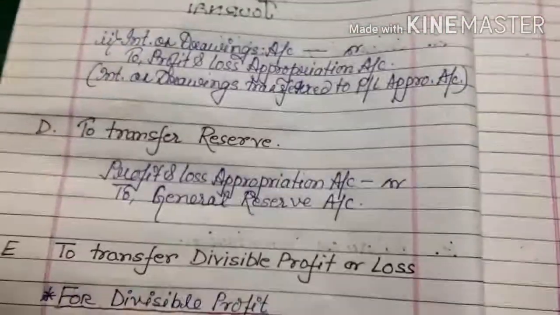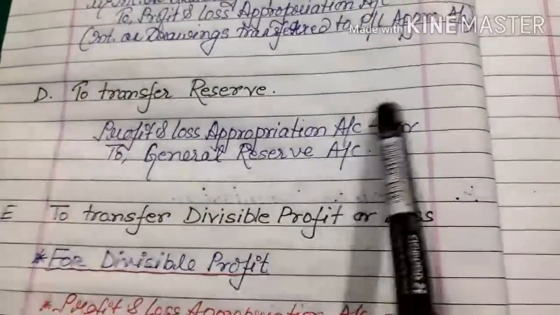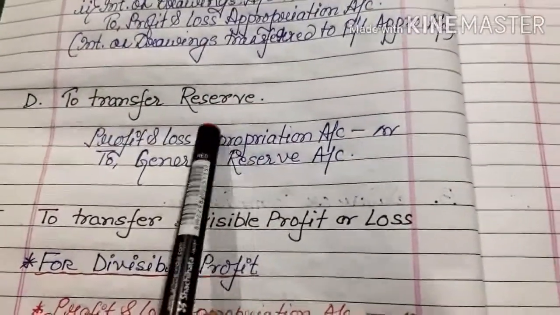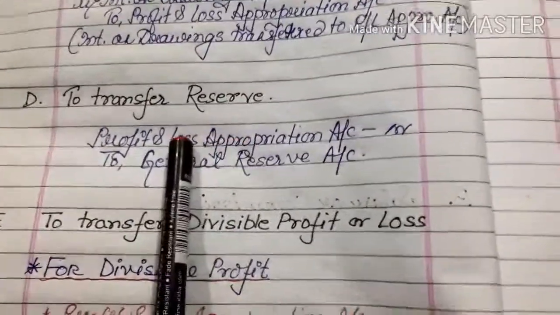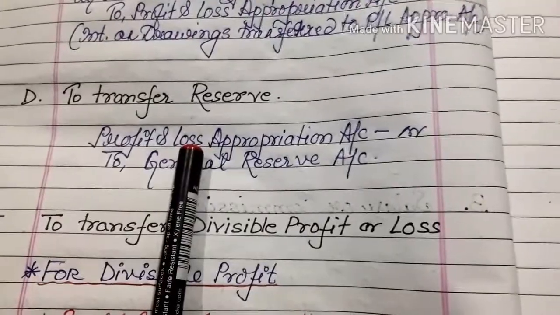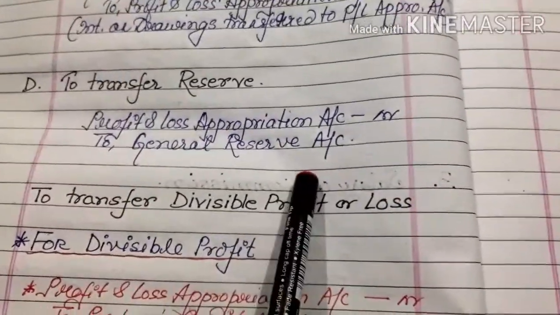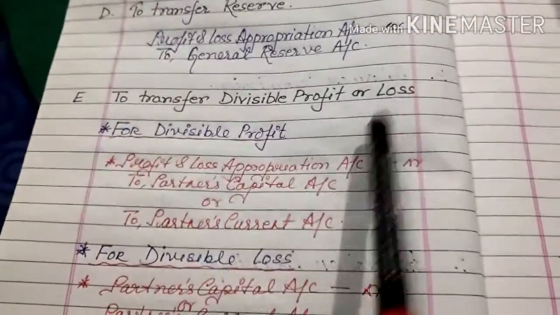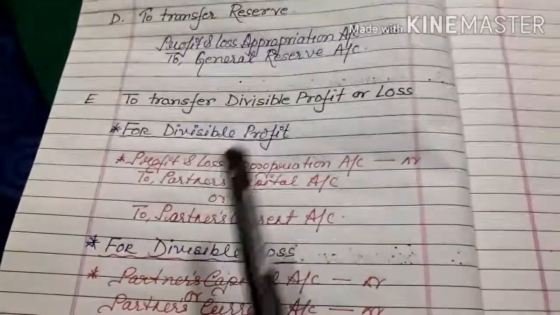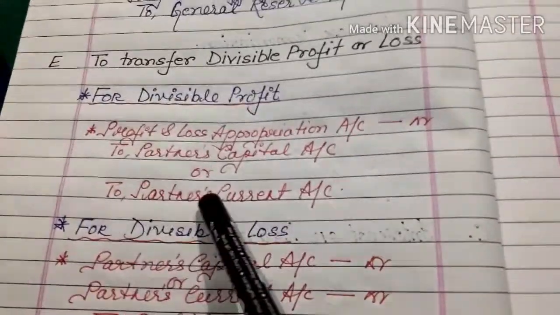Now the fourth entry, as I have mentioned here, will be to transfer reserves. Any amount that would be kept aside out of the profit for future use: profit and loss appropriation account will be debited to general reserve. Now for the transfer of divisible profit, whether it is profit or loss, it will be transferred to partner's capital account.